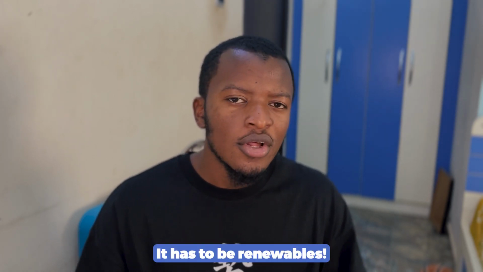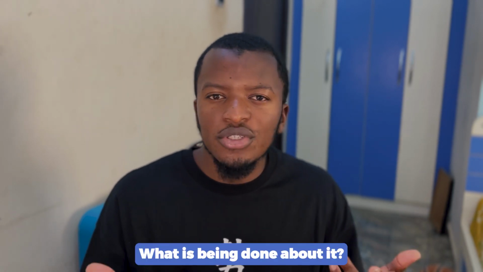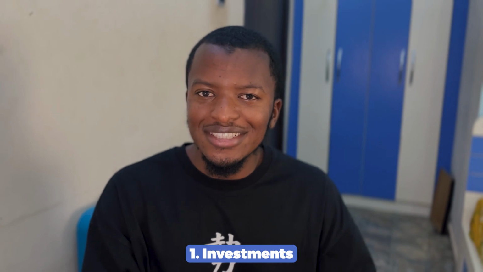So there's more that needs to be done to have access to the untapped renewable energy resources in Africa. There is immense need of energy in Africa, and that energy cannot and should not be fossil fuels. It has to be renewables. So you might ask, what is being done about it? Well, there are a lot of investments that are going into it.